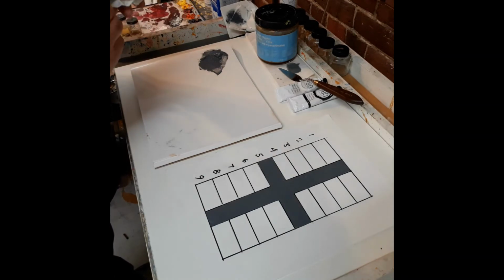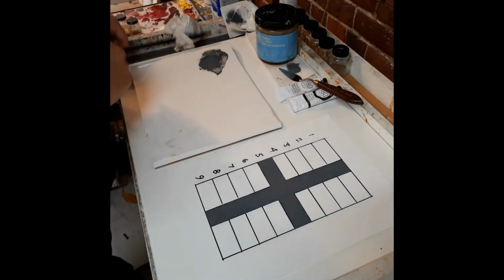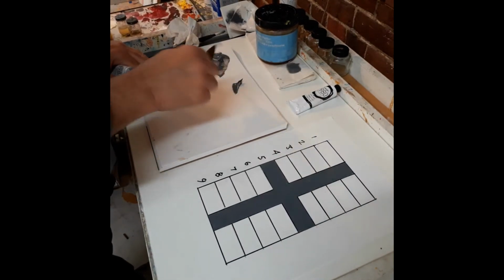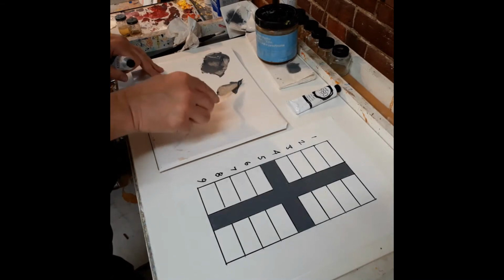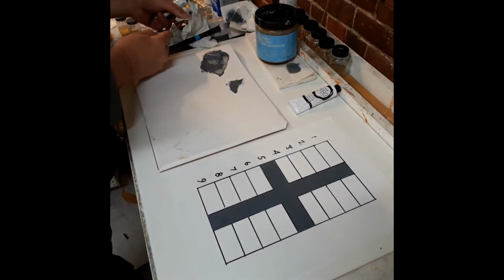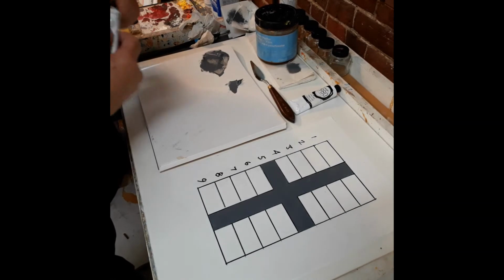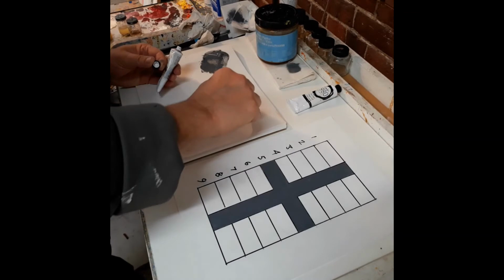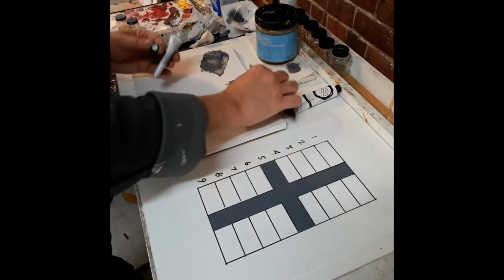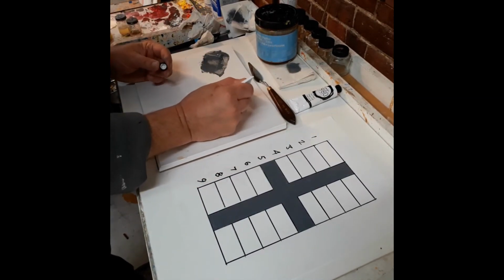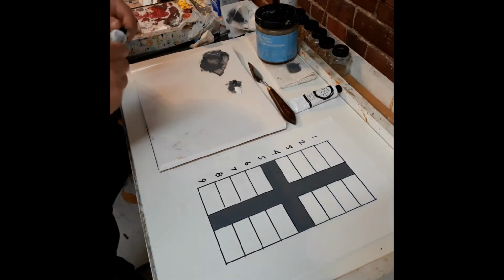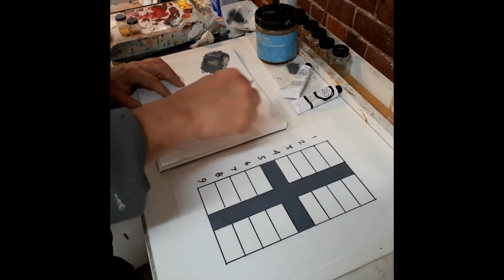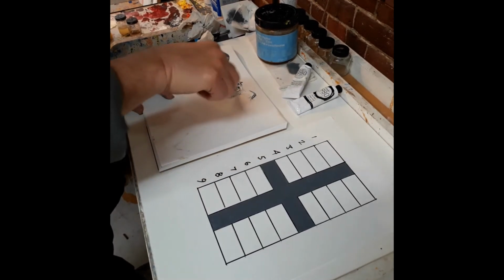Okay, so I'm going to shoot for number 4, and for that value, I'm going to take some of my middle gray, and add an equal amount of white to that. Roughly. And begin mixing.